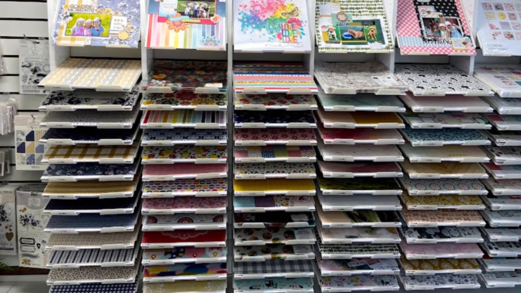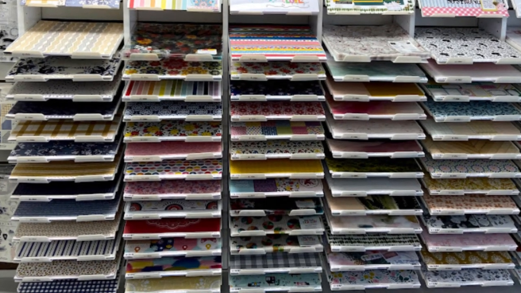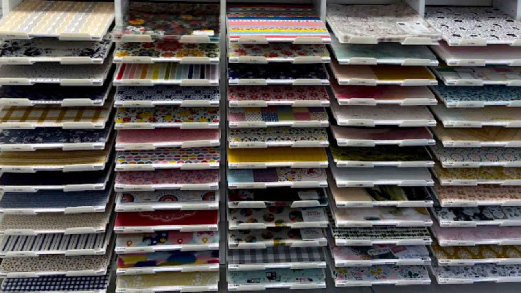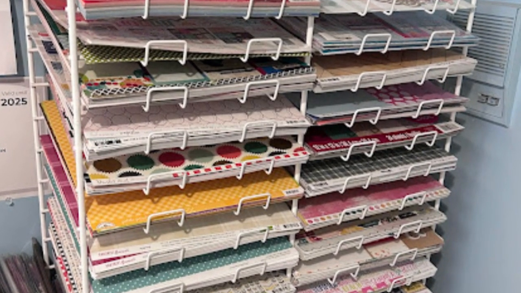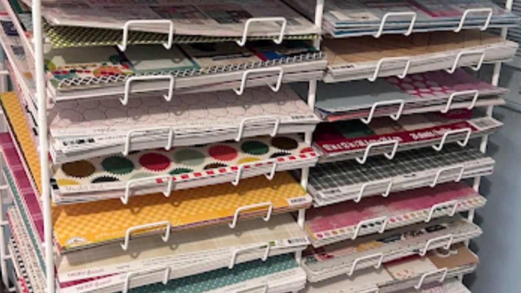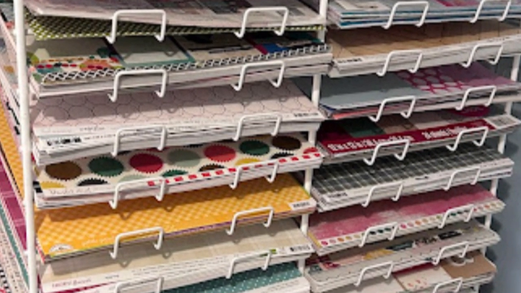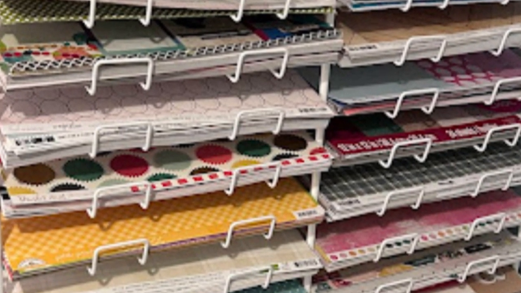So when we closed the store and I brought my paper rack home, I put my papers in order by designer. But I was finding it wasn't working for me the way I wanted it to. I wasn't able to quickly find papers that I wanted when I wanted them. If I knew exactly which collection I wanted to go to, or which paper I wanted to use and which designer had made it, then it was really easy.